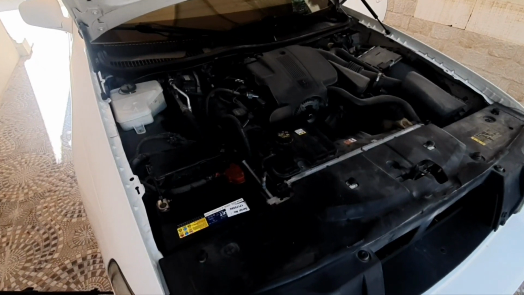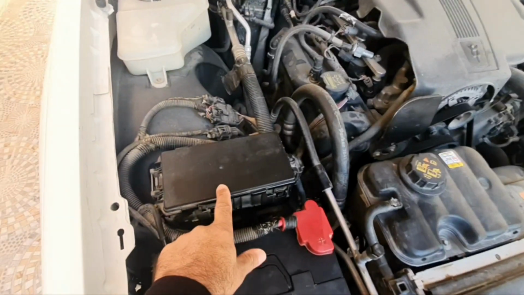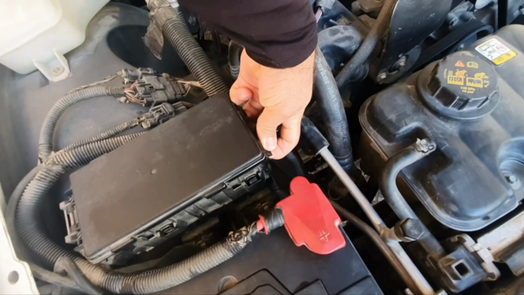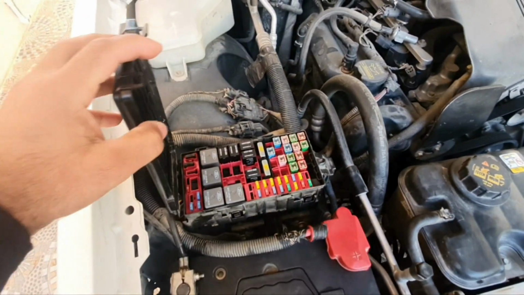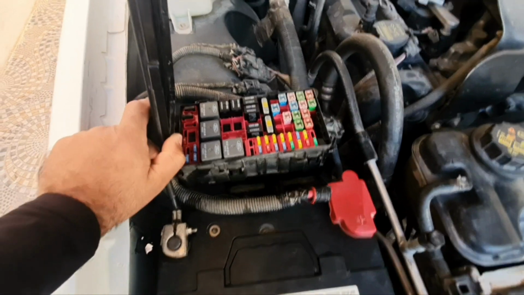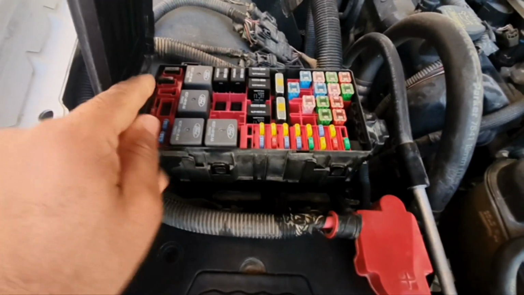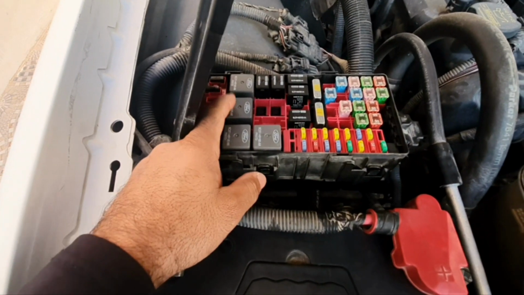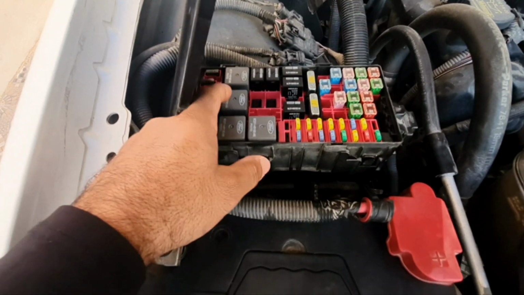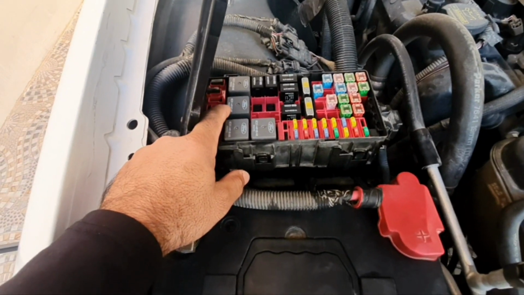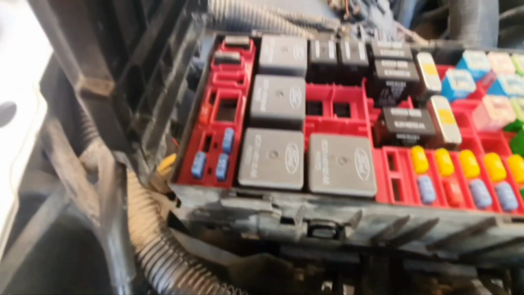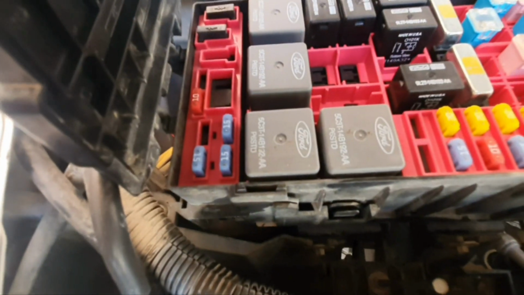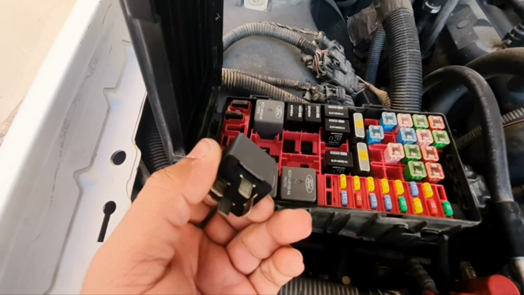Okay, so we are at the engine compartment, and here we have this relay box. Let me just open it. Okay, as you can see, here we have some fuses and relays. This is the relay that is controlling the speed controller. This is the relay that provides the 12 volts to the speed controller. So if I take this relay off, let me just take it off. Okay, so the relay is off.